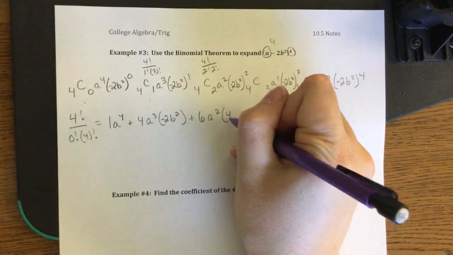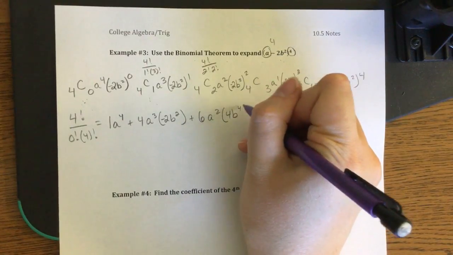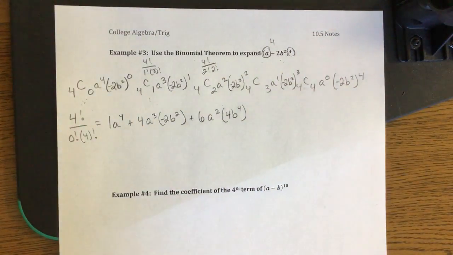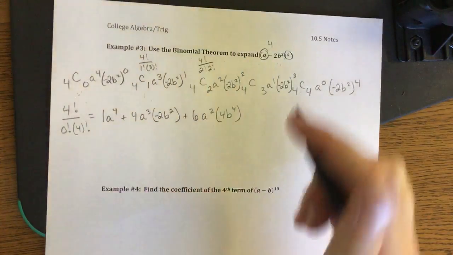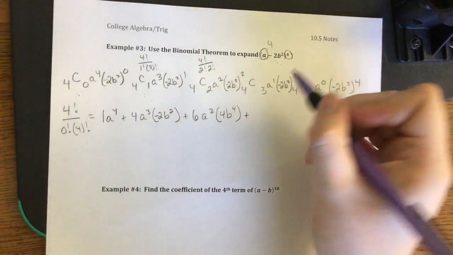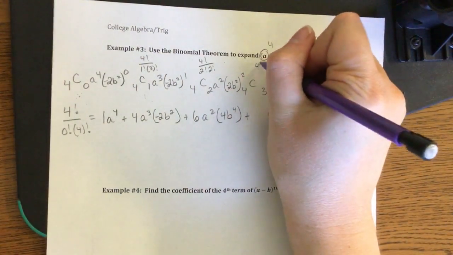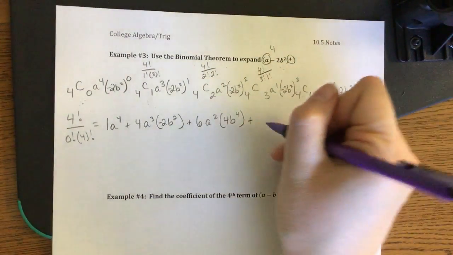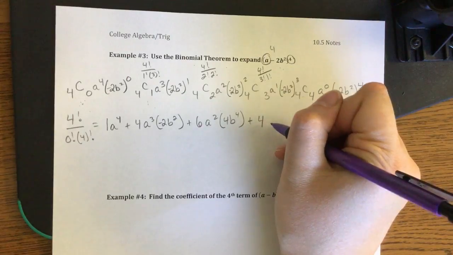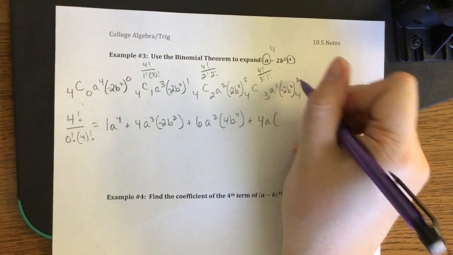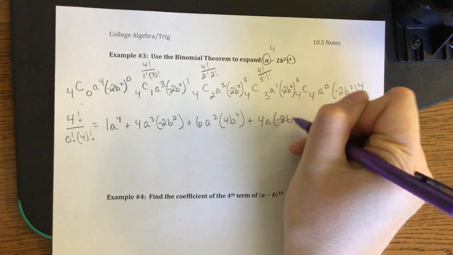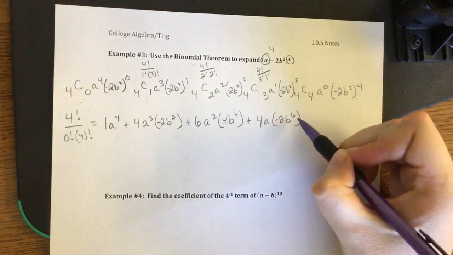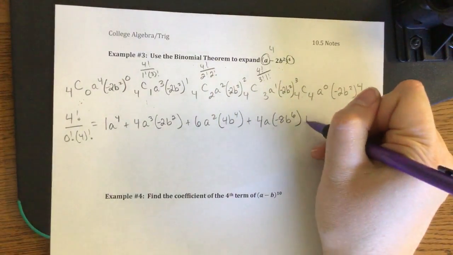And then 2 squared is 4, and then b squared, so that becomes b to the 4th power as well. And then 4C3, I'm choosing 3, I have 1 left over, so that becomes a 4. -2 cubed is -8, and then 2 times 3 gives me 6.